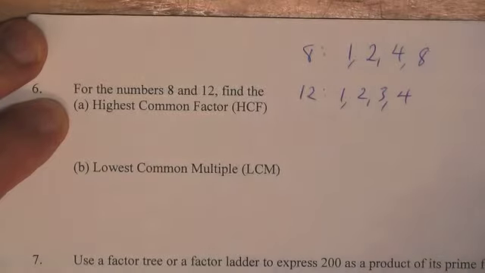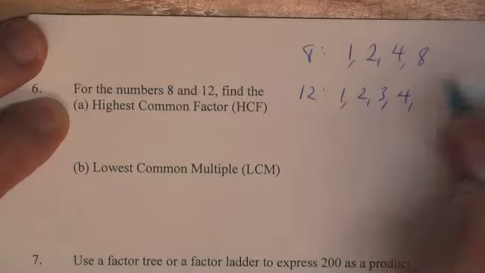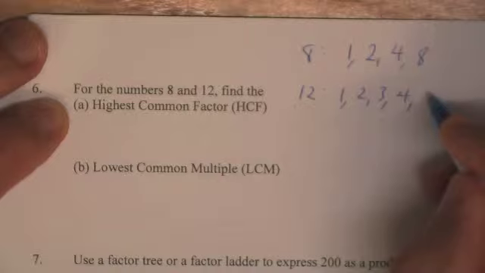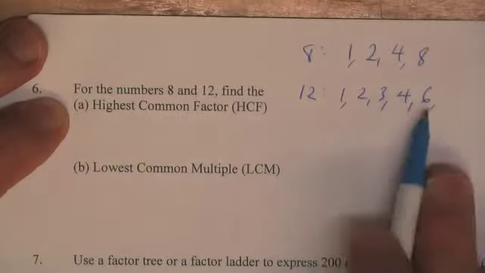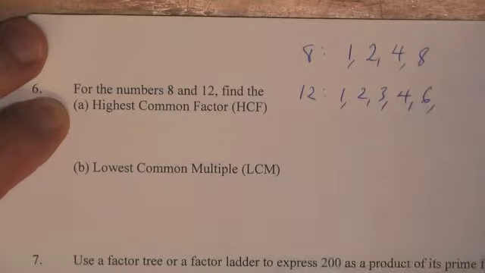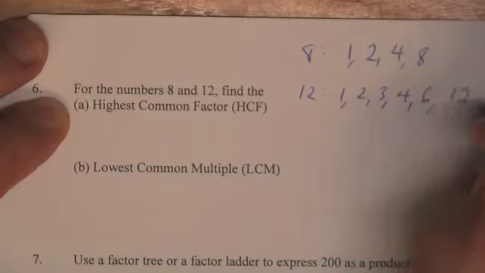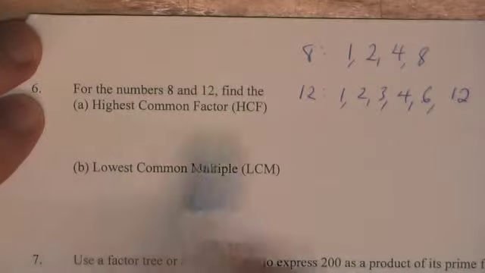I'm remembering my times tables here. 5, no. 6, yes, 6 times 2. 7, no. 8, no. In fact, we've got to 6 times 2, which is half of 12, so the next one's going to be 12.